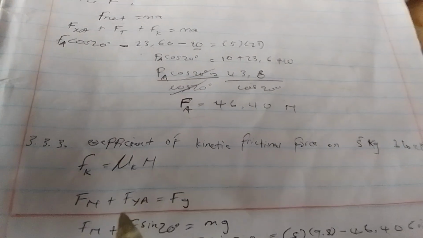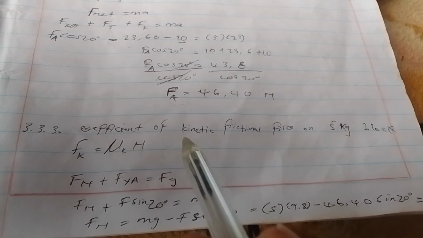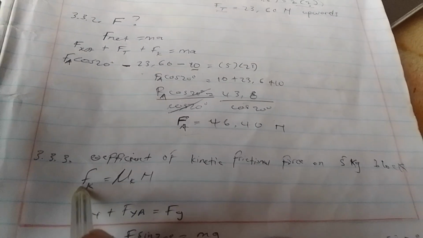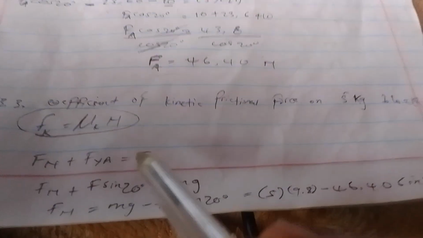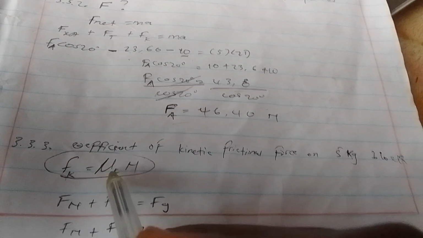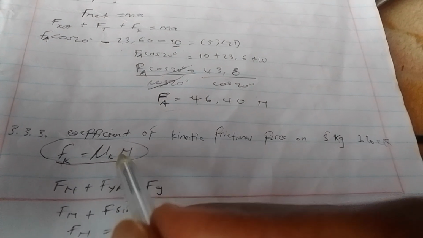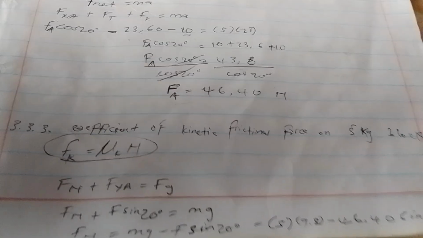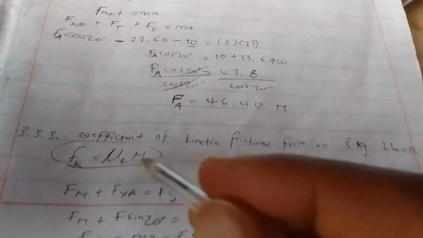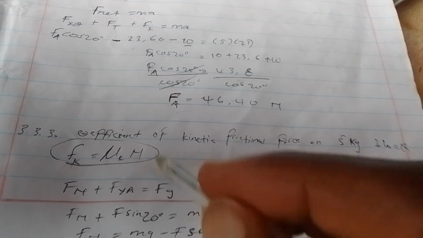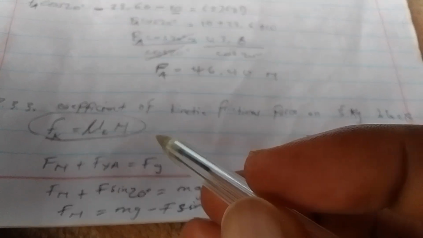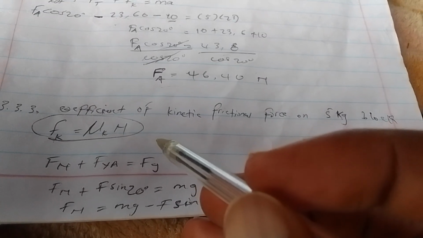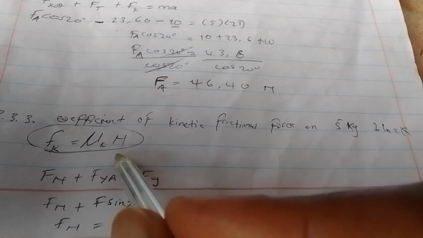So don't forget, when you want to calculate the coefficient of kinetic friction, use the kinetic frictional force formula, which is Fk equals the coefficient of kinetic friction times the newtons, the normal force. Now we have the newtons. So it means we'll also look at the forces acting in our vertical direction, our y direction. Now we are going to consider those forces because we now need the normal force.